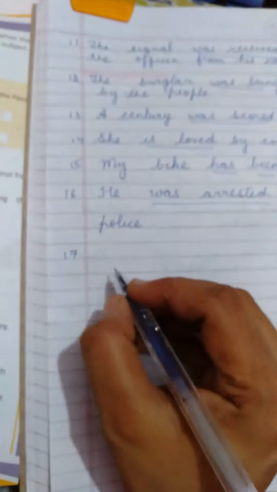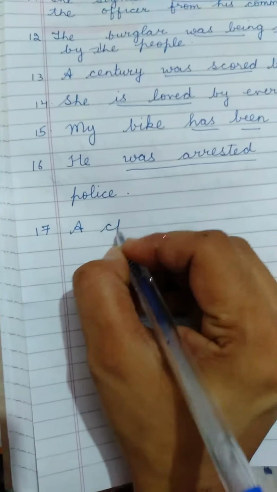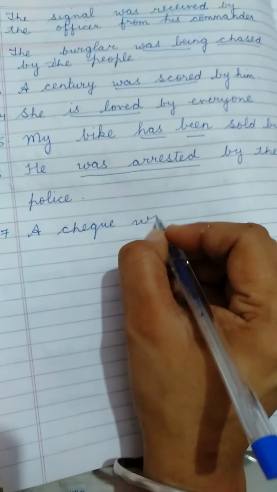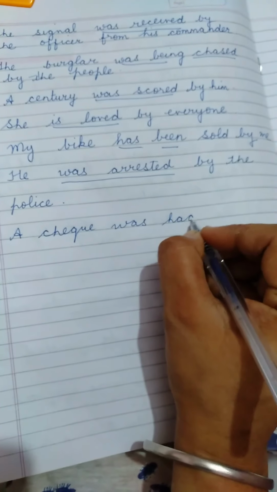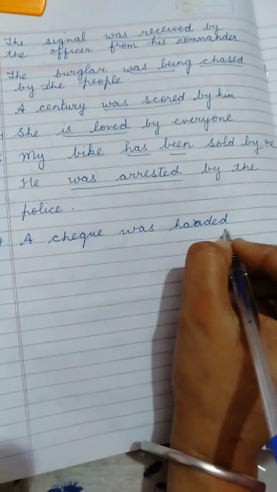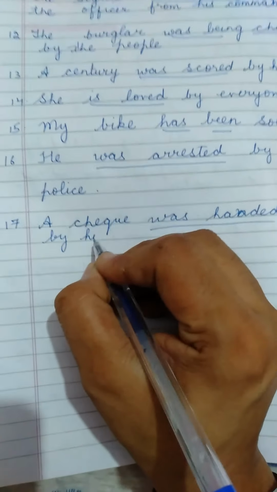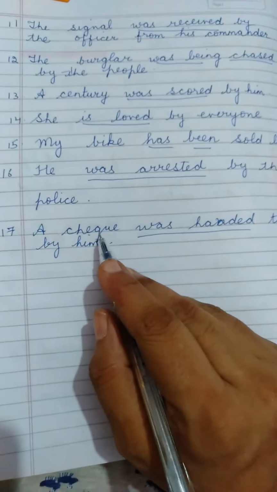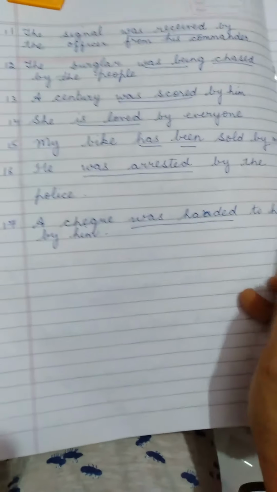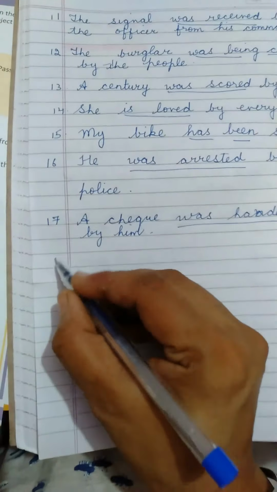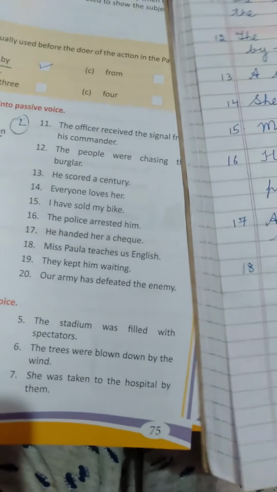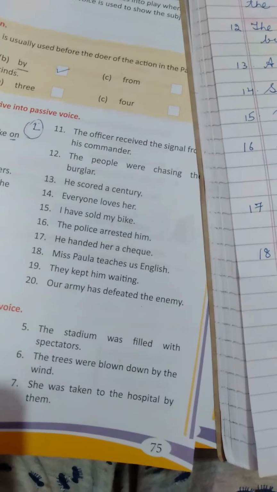Now number 17. He handed her a check. He handed her what? A check. So this is going to be a subject. A check was handed to her by him. A check, direct object, was handed to her, indirect object here. By whom? By him. With practice, this is going to be very easy and interesting for you.